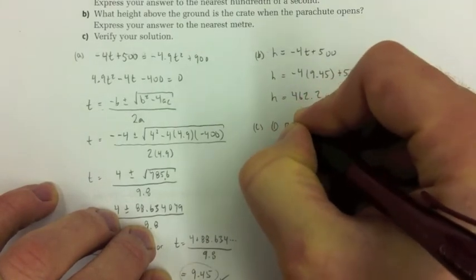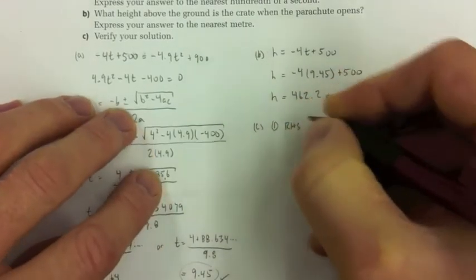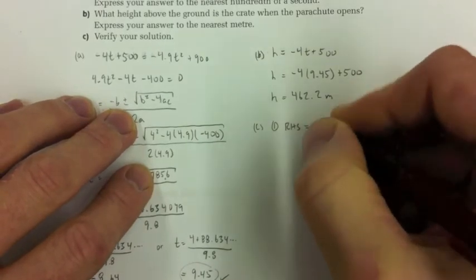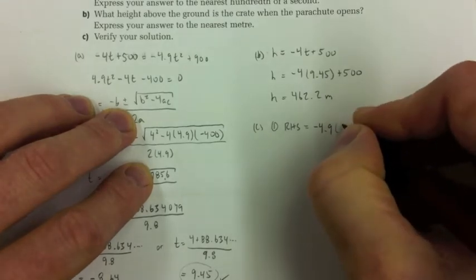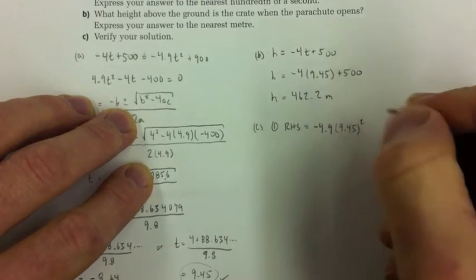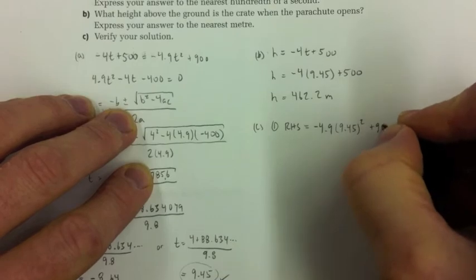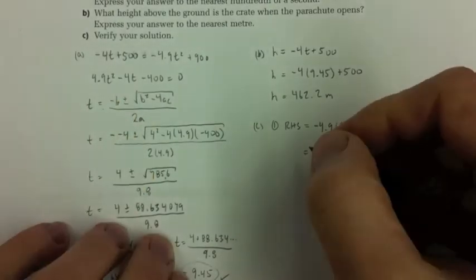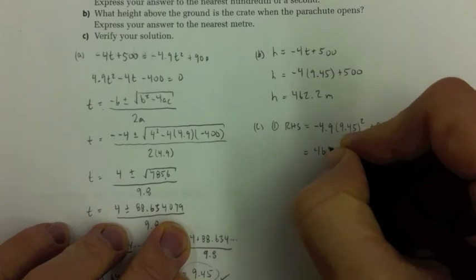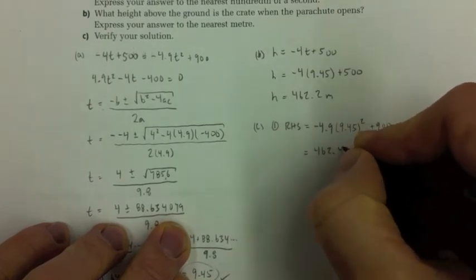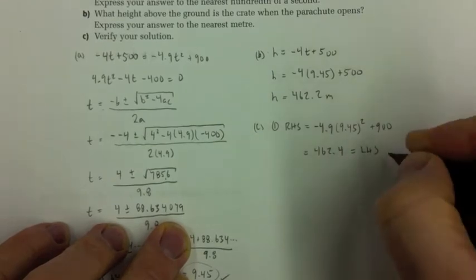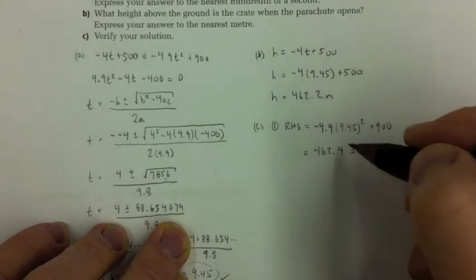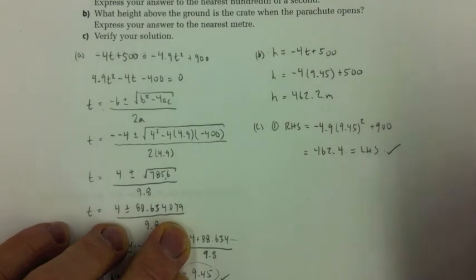In equation 1, the right-hand side is negative 4.9 times 9.45 squared plus 900. We get 462.4, which is approximately what the left-hand side should be. We're out by 0.2, but that's because we have some rounding errors. So it looks like our solution is correct.